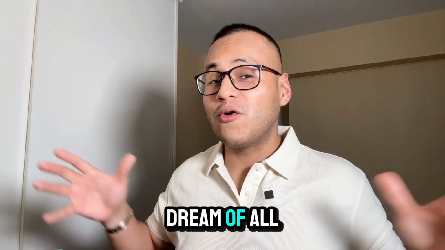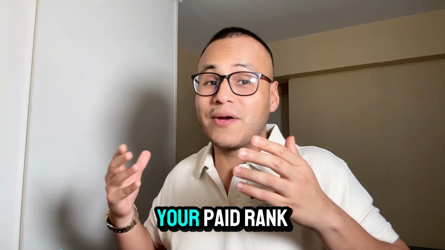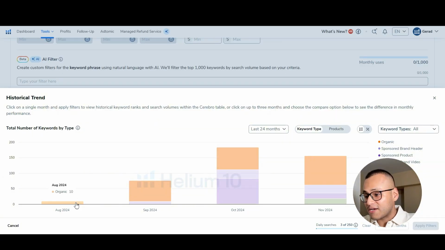This is the dream of all publishers. Here's a graph that measures your organic rank in relation to your paid rank, basically to the rank of your ads. So this book started off with some nice organic ranking. It ranked for 10 terms, and then it ranked for 67 terms, and now it's ranking for 73 in October. But as you can see, I was also raising the ads, and you can see me segmenting various products in sponsored product and brand headers.